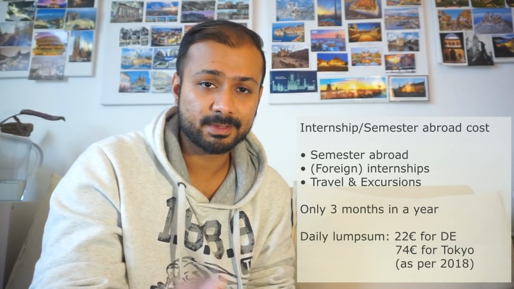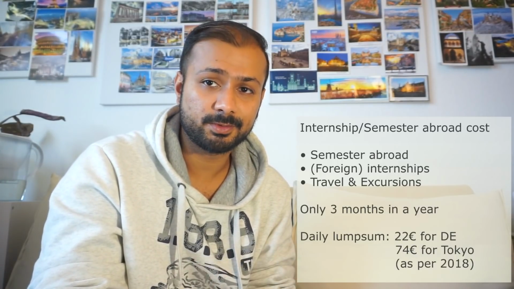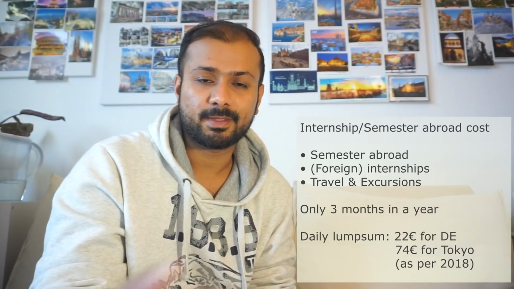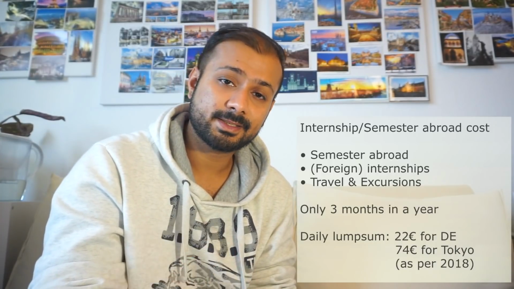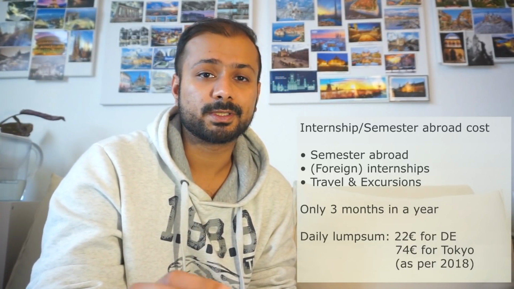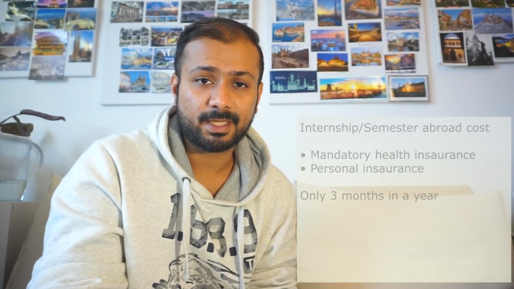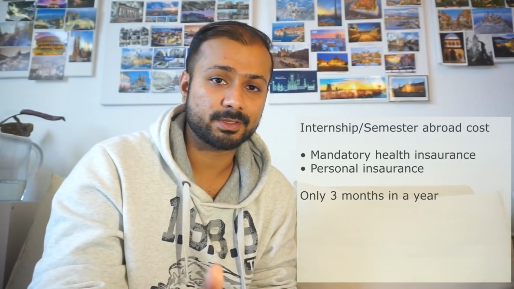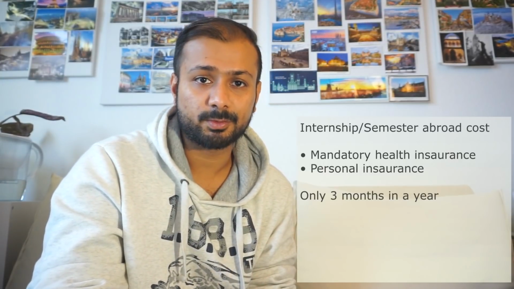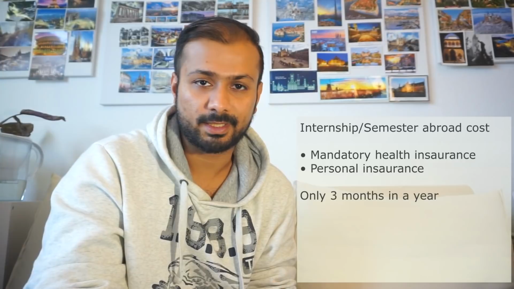This is a lump sum amount that will be given to you by the finance office when you file your tax return. So this is something very useful for the people who want to go for a semester exchange, or want to do an internship, or already have an internship plan. This is very important and very beneficial for them.